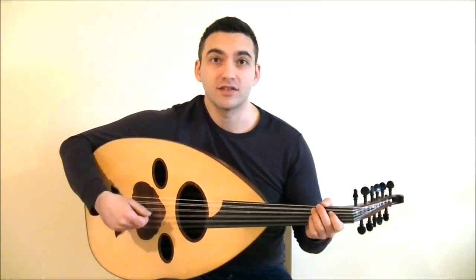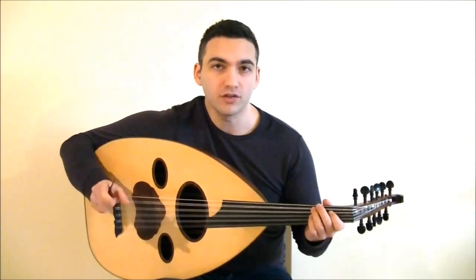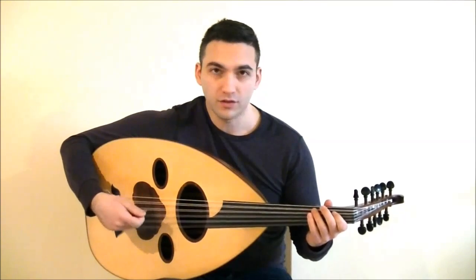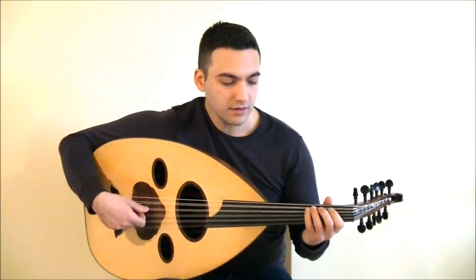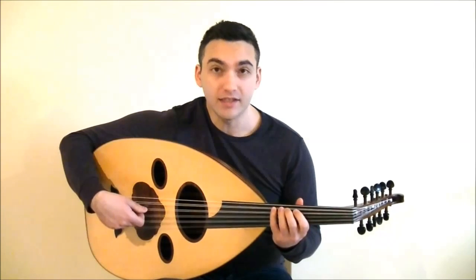Number 6, jins saba. Jins saba isn't actually found in Western music. It's characterized by very small steps, small intervals between each of the notes. Starting on C: C, D quarter flat, E flat, and E natural.